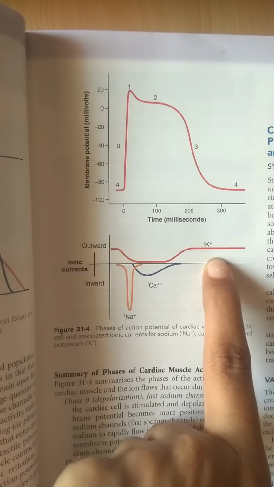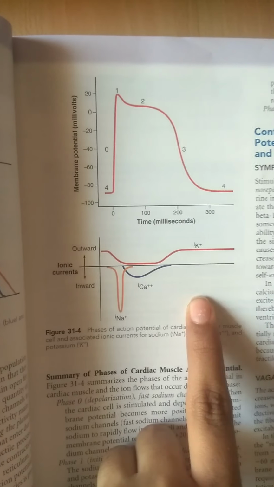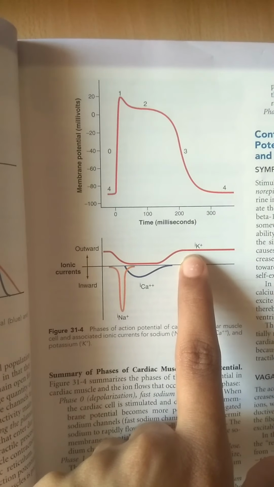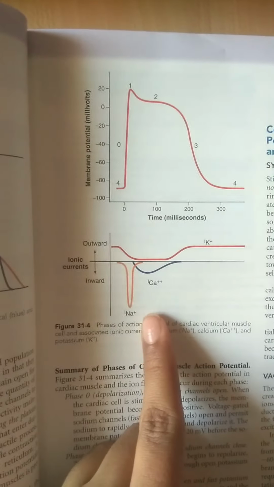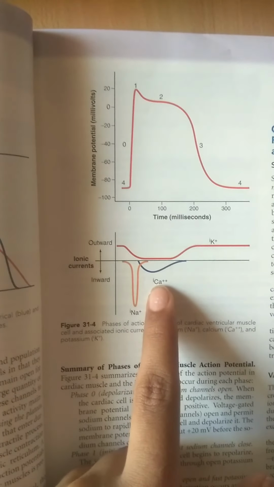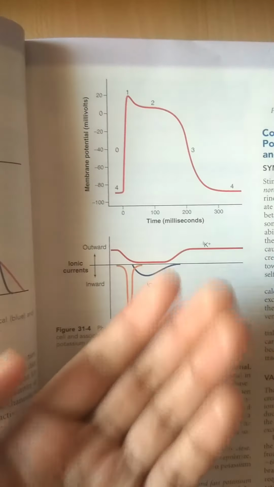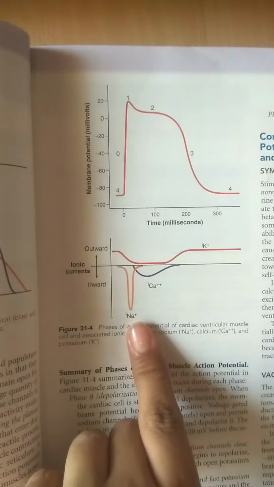For potassium to go outward is the opposite, because potassium is more inside the cell, so it is moving against the concentration gradient. And calcium and sodium should be more outside, but to move inside they also move against the concentration gradient. So here it is mentioned as I, the ionic current required to move against the concentration gradient. So that is about this graph.